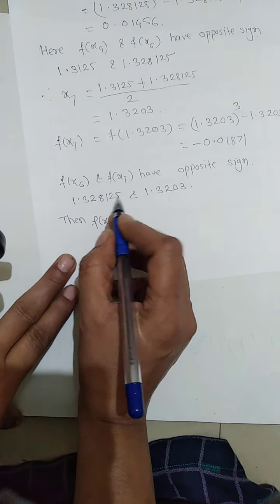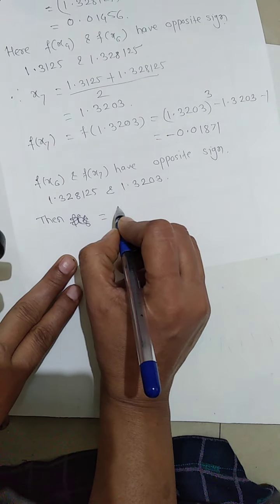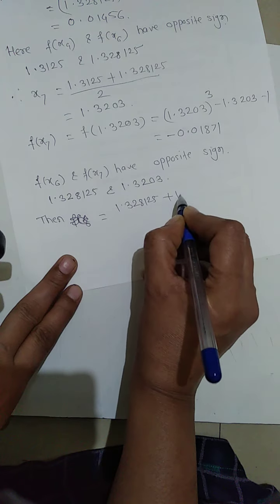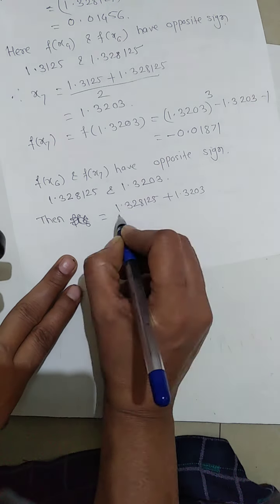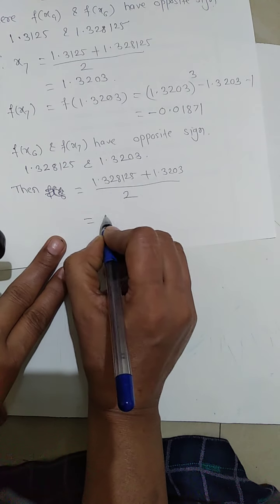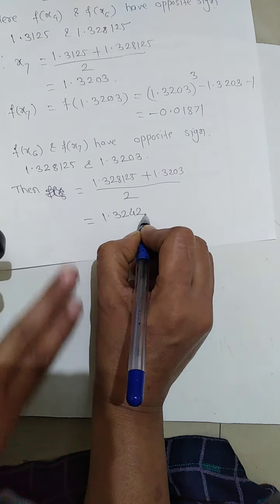Then find x8, and x8 is equal to again (1.32825 + 1.3203) divided by 2. After calculating, this value is 1.3242.